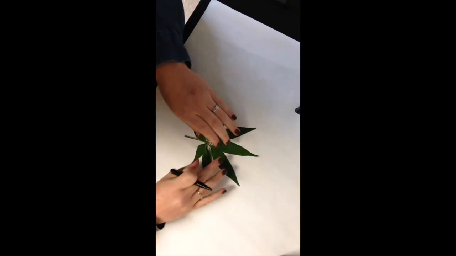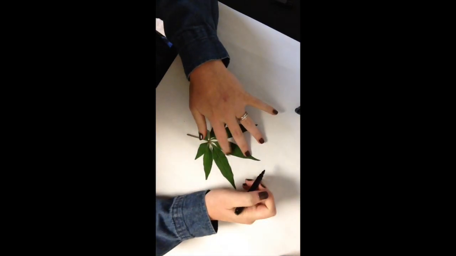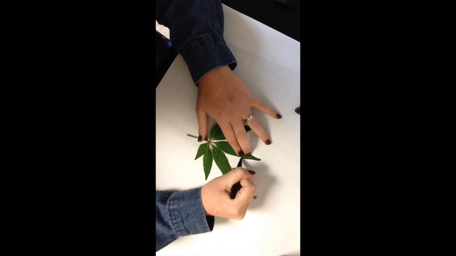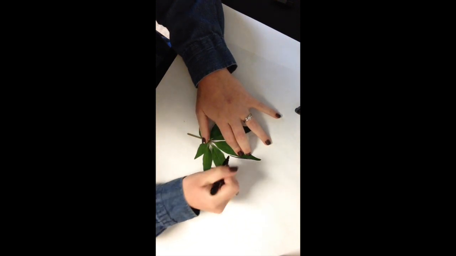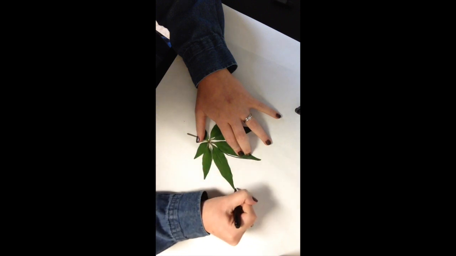Our next specimen is the lupin or lupine leaf. I'm going to do the same thing. I'm going to trace, and you will notice that I do struggle because there are multiple leaflets for this specimen. And so that will come in handy in just a few moments.